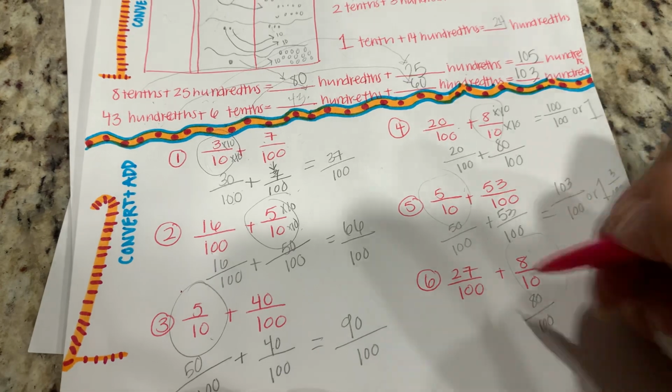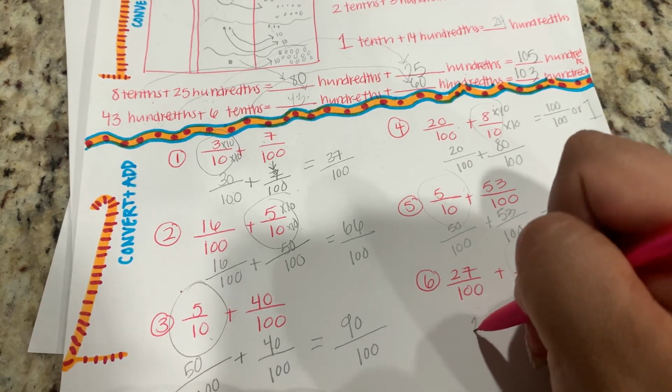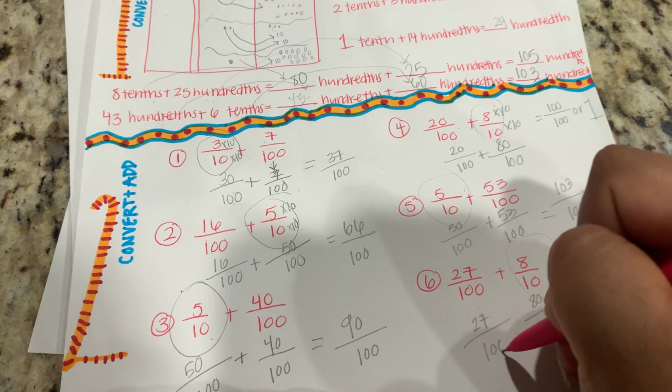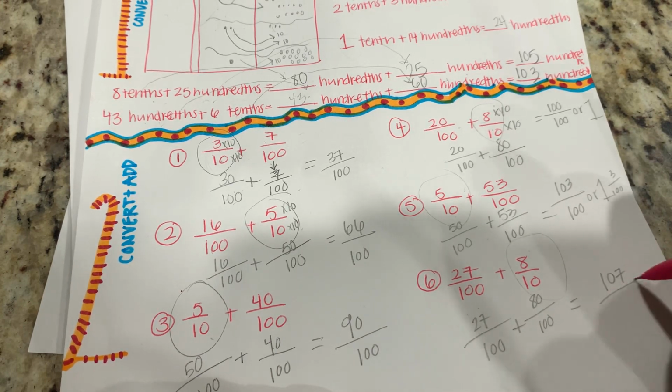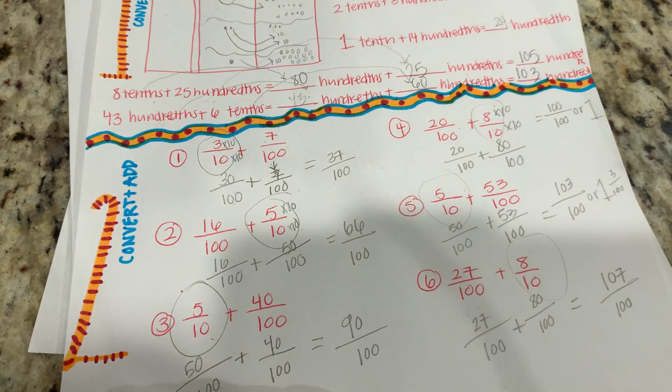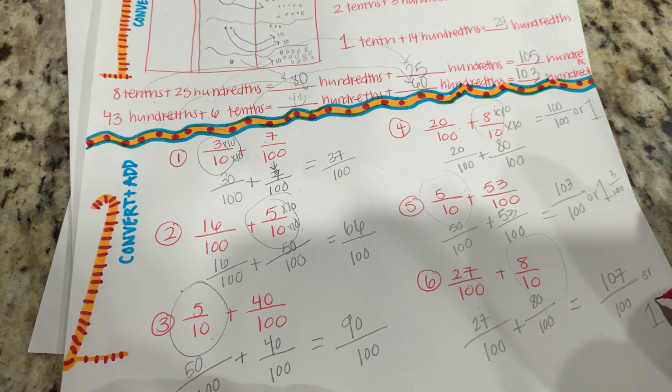And finally, 27 over 100 plus 80 over 100 is equal to 107 over 100. Oh, yes, that's correct. Or 1 and 7 over 100.